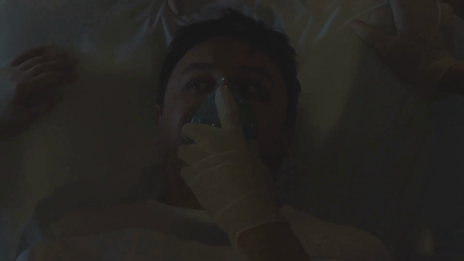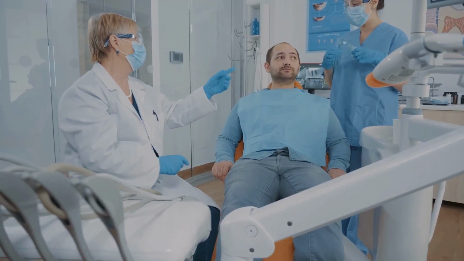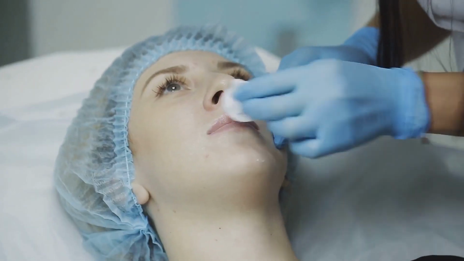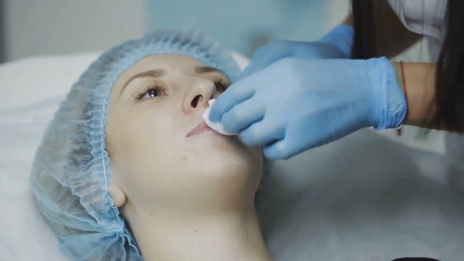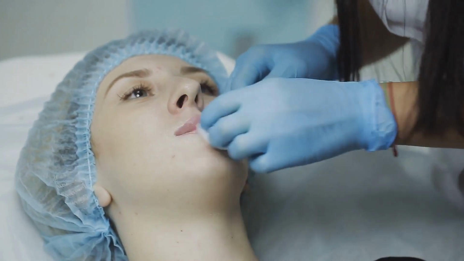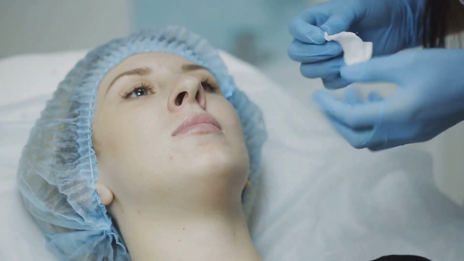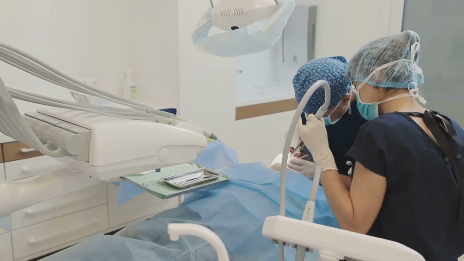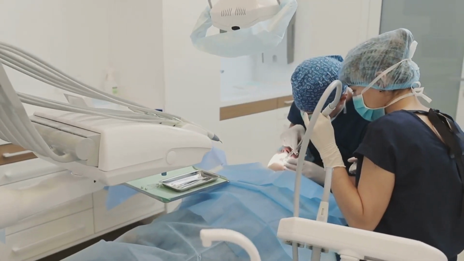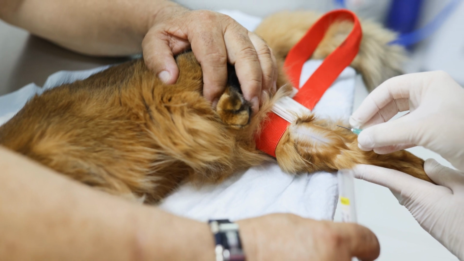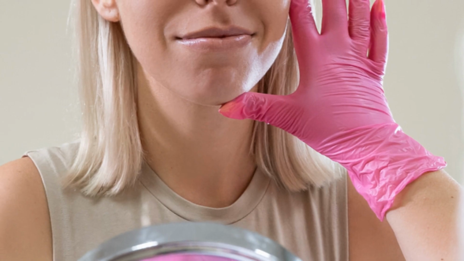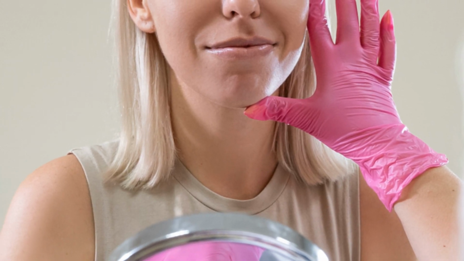First, we need to choose the right topical anesthetic. Lidocaine is a popular choice due to its rapid onset and longer duration of action. Next, we need to decide on the form of application. This can be a spray, a gel, or a solution for nebulization. Each has its own pros and cons, and the choice will depend on the patient's condition and the anesthesiologist's preference.